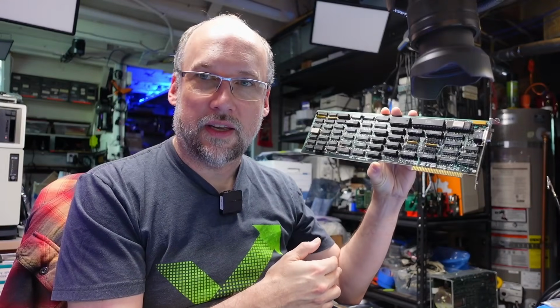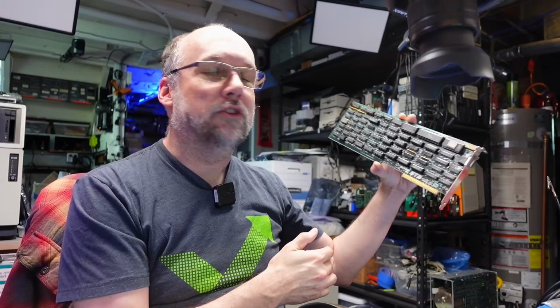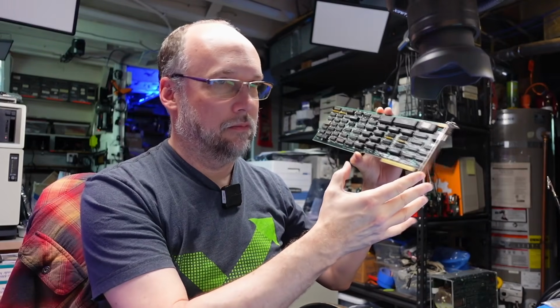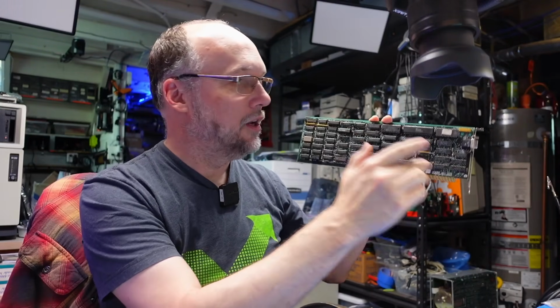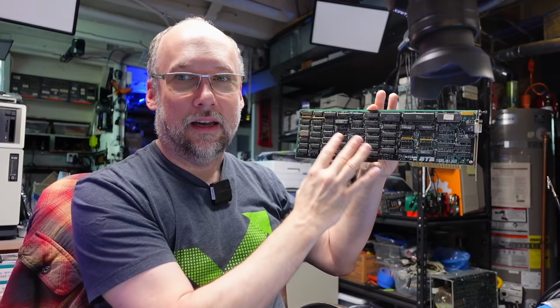So that's the overview of the STB Res 400. An interesting video card from a time where people were trying to get these 400 line monitors working on their PCs, and you needed a specialized card like this to make it possible. Now, you might be asking, why do I even have this card? Well, the reason why is for that future video, I'm trying to get it working with a 400 line monitor.